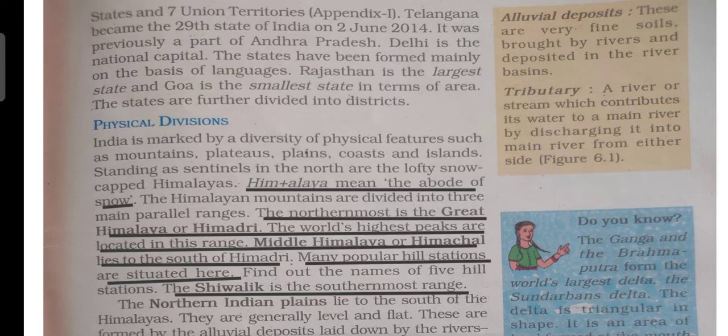And lastly, children, the third parallel range of Himalayas is Shivalik. It is also known as Lesser Himalayas and it is the southernmost range of the Himalayas.